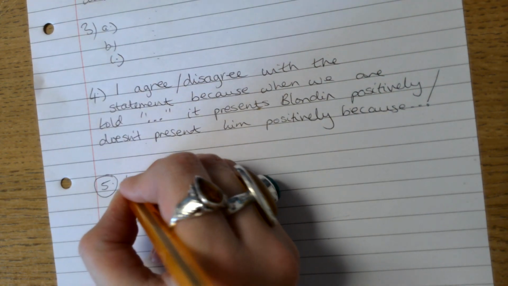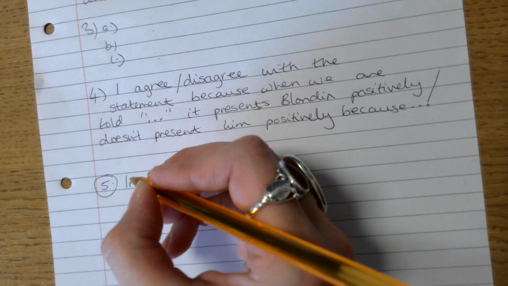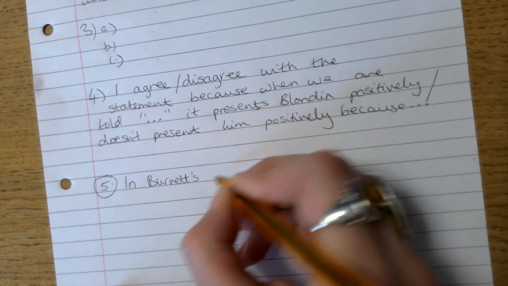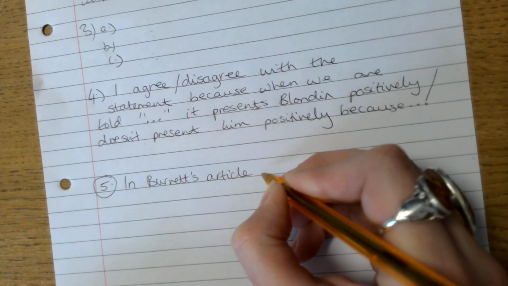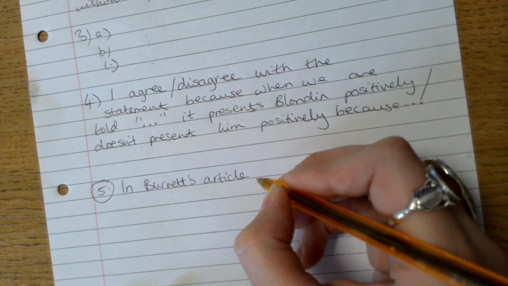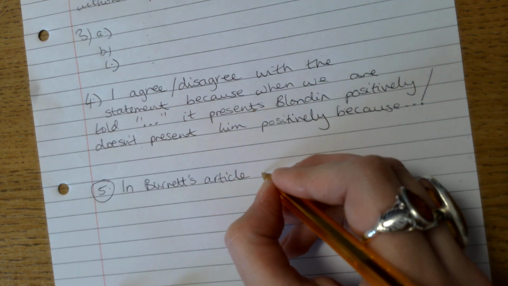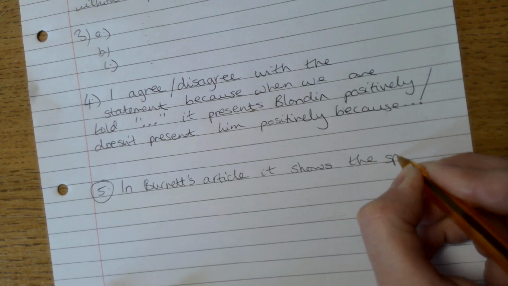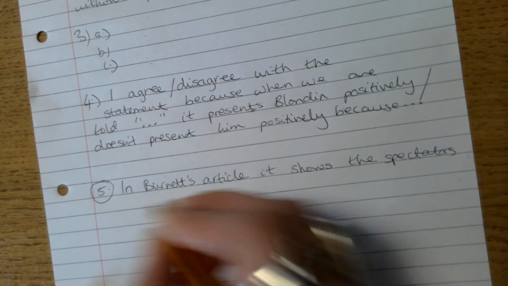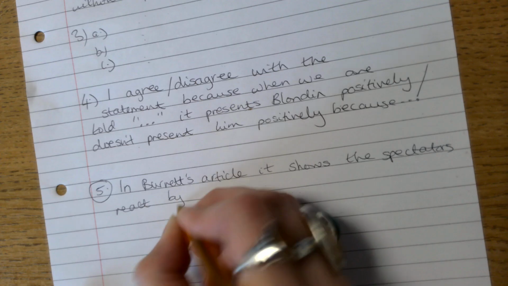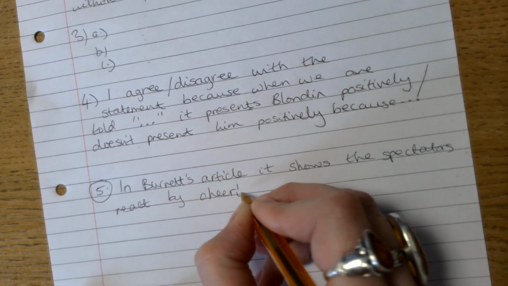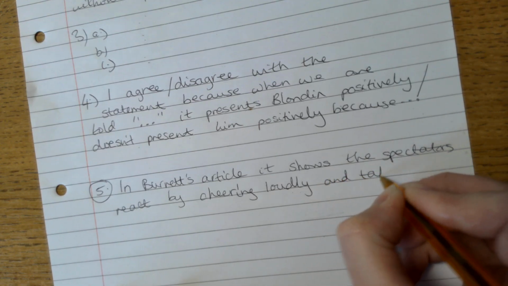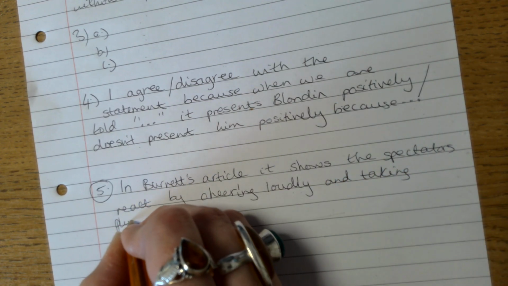For example, in Burnett's article, so I've just picked the first one, it doesn't matter what order I do it in. It shows the spectators react by cheering loudly and taking photos.